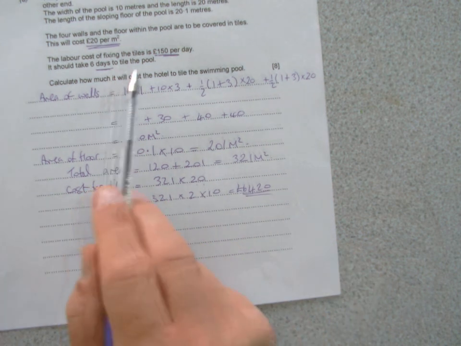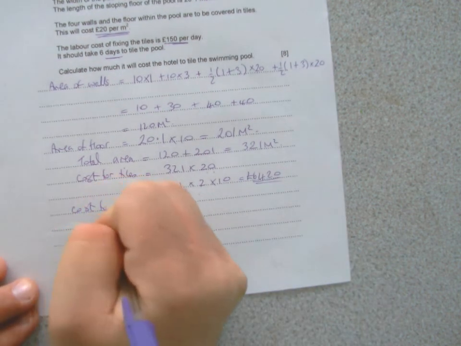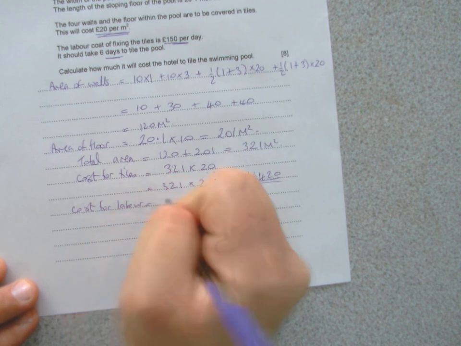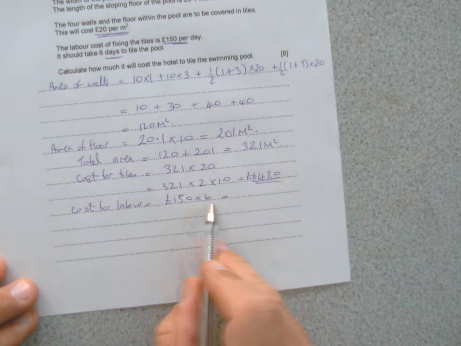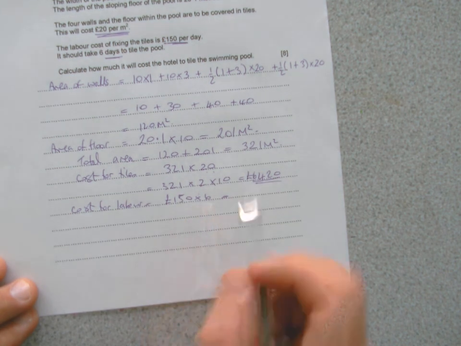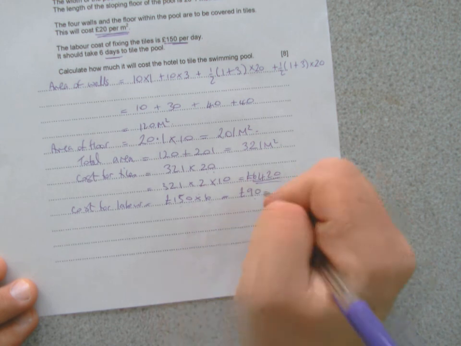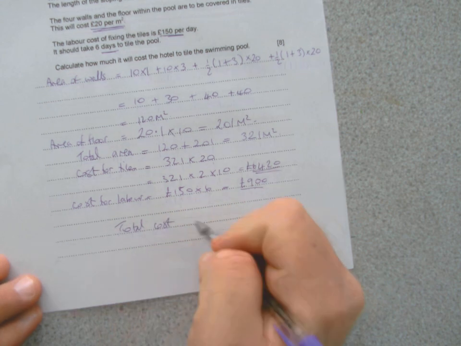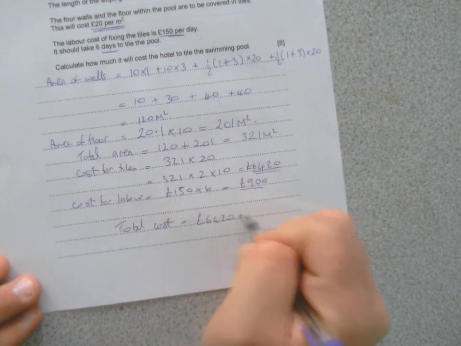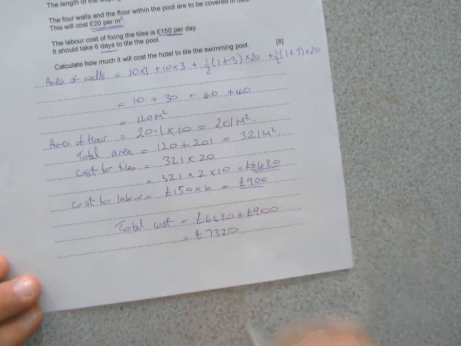We're not quite done, because we've got to pay for the workmen as well, and there's 6 days, and they're charging £150 per day. So the cost for labour will be £150 times 6. 15 times 6 is 90, but then add the 0 on, so it's 900. So the total cost will be 6,420 plus the 900, and if you work that out, it becomes £7,320.